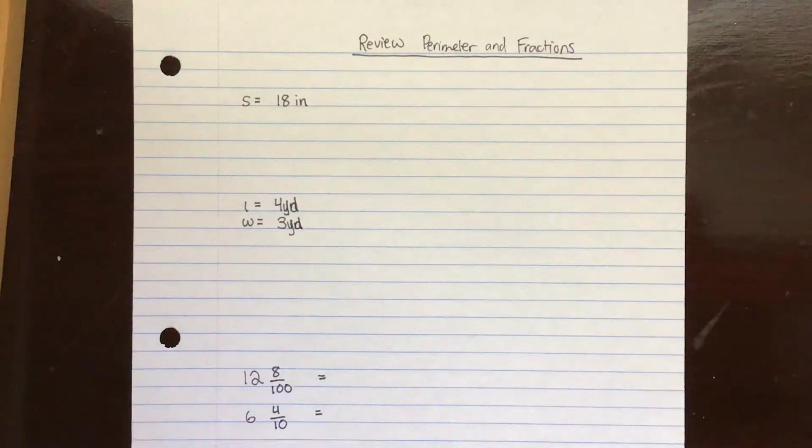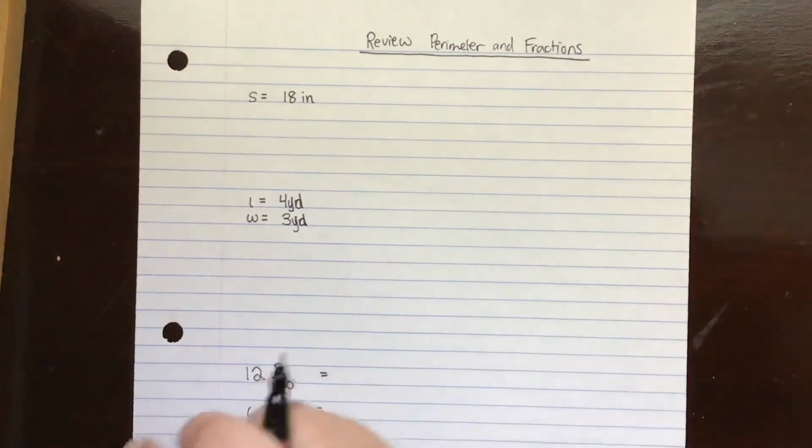Morning, grade 4s. Today we're just going to review some perimeter and some old fraction work that we haven't done in a while. So here we go. First we're going to talk about perimeter.